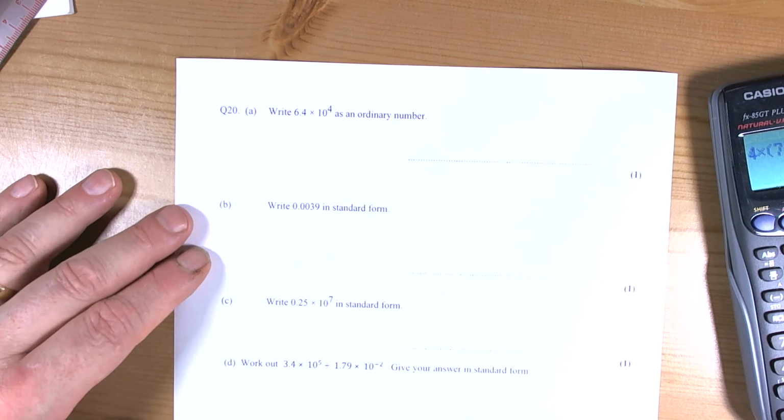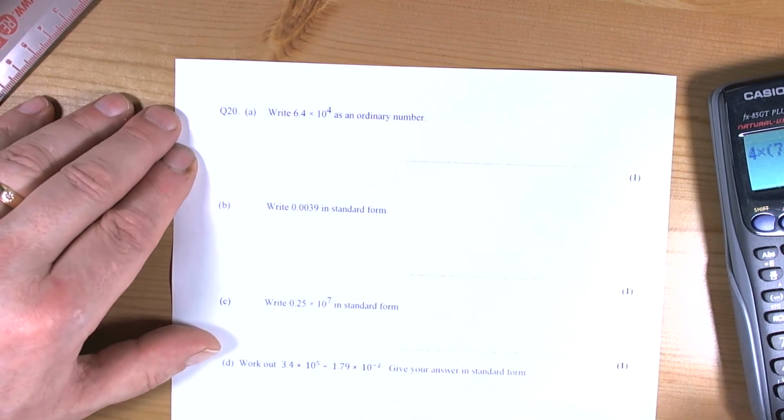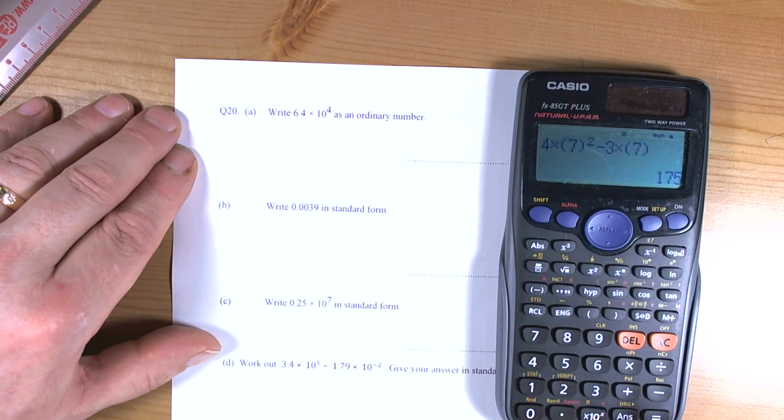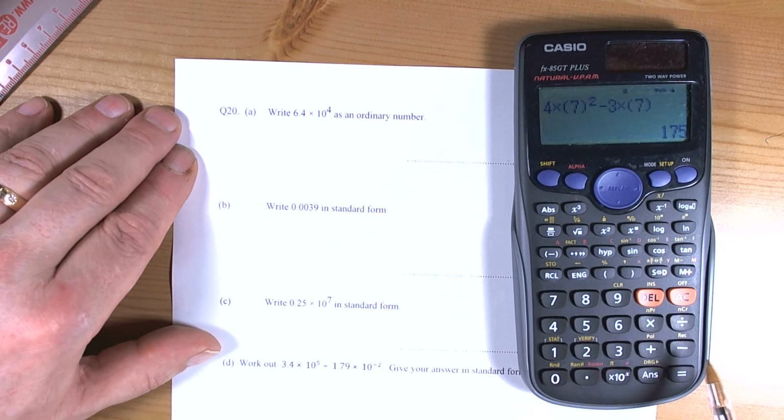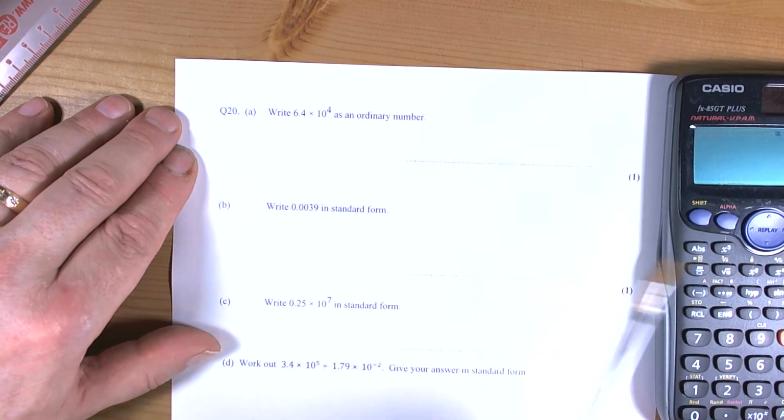Okay, so standard form. We've got to remember that this is a calculator paper, so we've got to remember there's a standard form key in our calculators, which on this particular calculator is this one here. It's got the times 10 to the power of already written in for us. So firstly, it wants you to write this as an ordinary number.